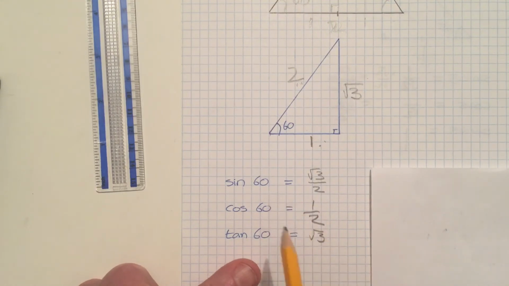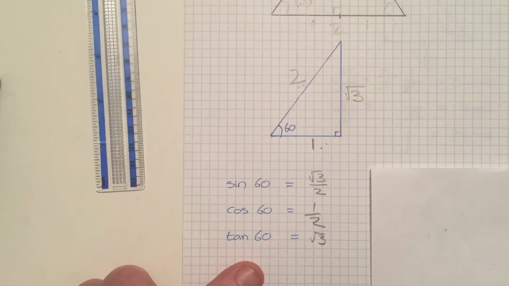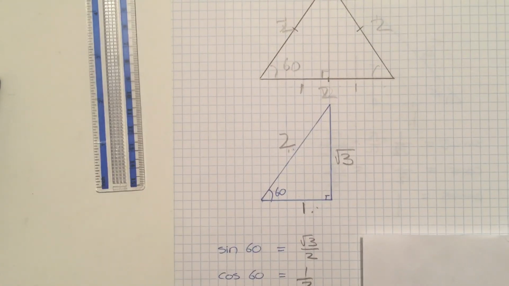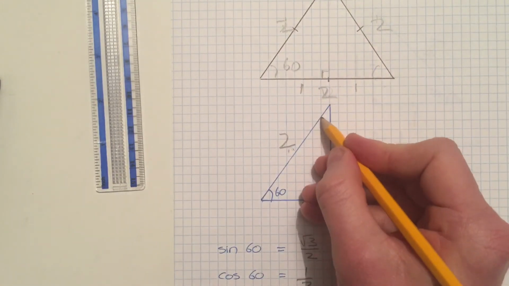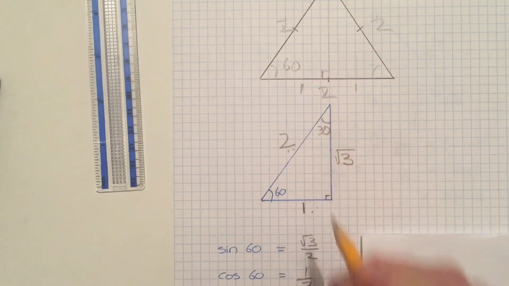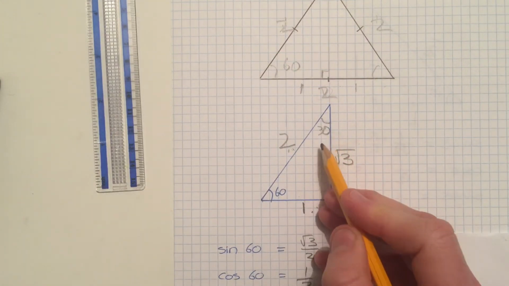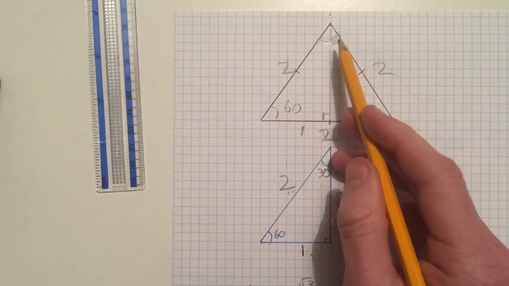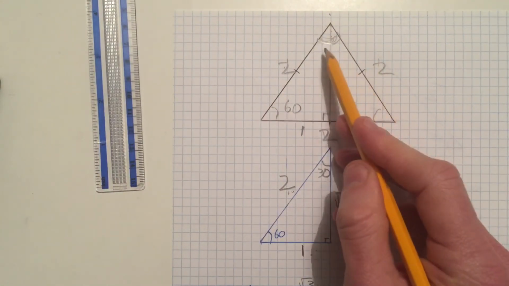So we've done 45-degree angles, we've done the 60-degree angle. What about the 30-degree angle? Well, in actual fact, I don't need to do any new triangles because I know that that angle there is 30 degrees. I know that because it was 60 to begin with, and if I split that 60-degree angle in 2, I know that's 30 and that's 30.